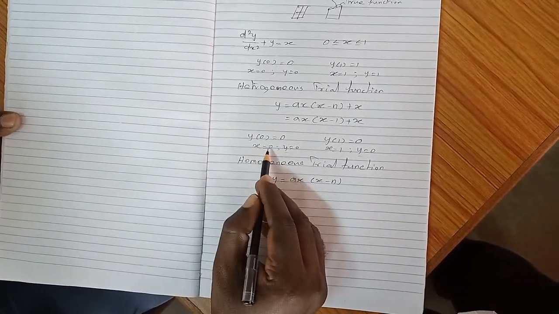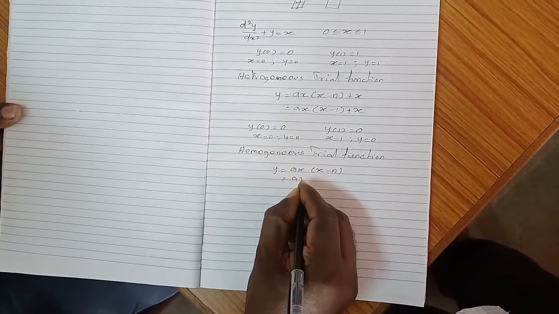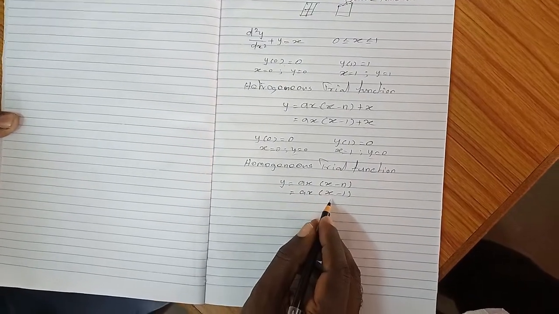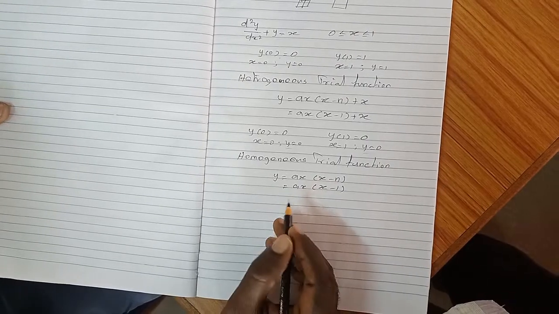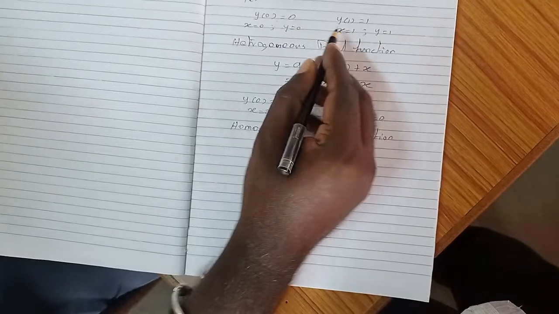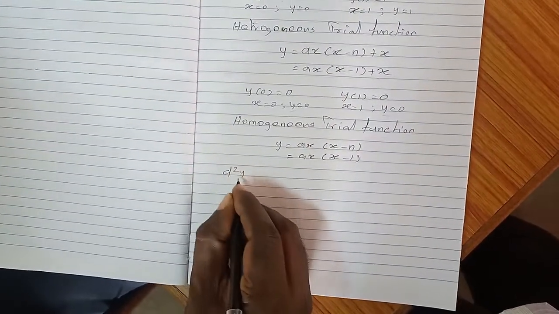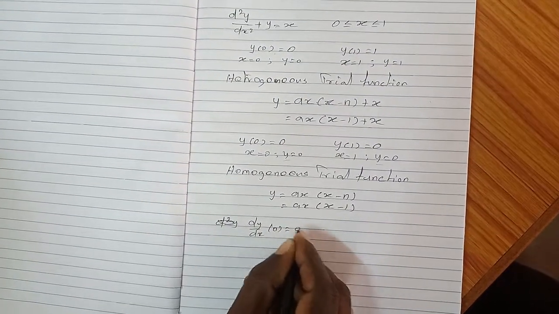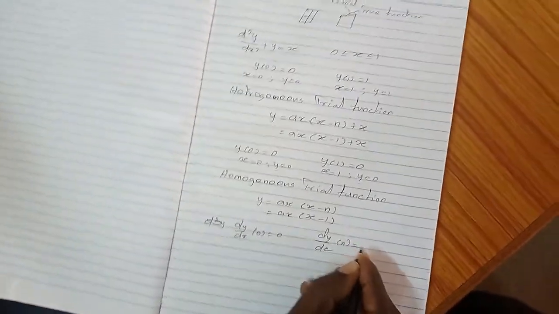Here the x value is equal to 0 and another boundary condition x value is 1, which can be written as ax into x minus 1, which is the trial function for homogeneous problems. After that, the boundary conditions may be written not like y of 0 is equal to 0, y of 1 is equal to 1, but the boundary condition may become dy by dx of 0 is equal to 0 and dy by dx of n is equal to 0.